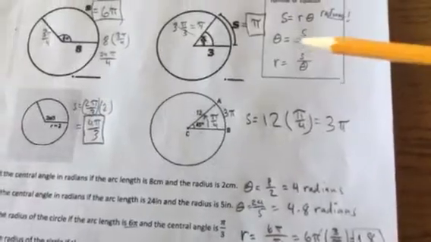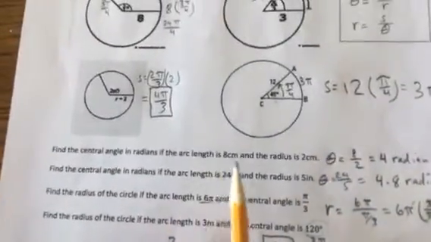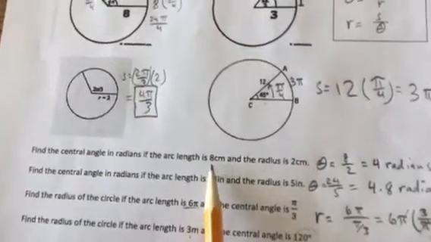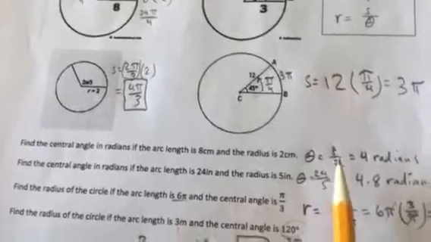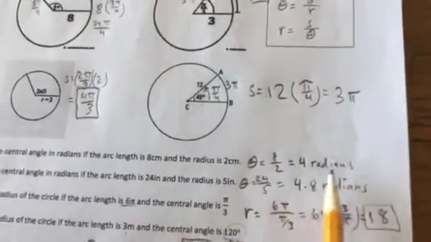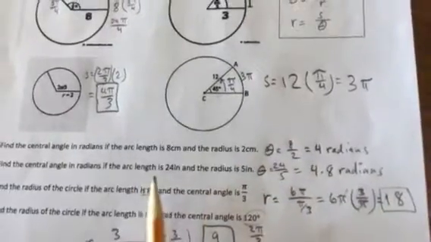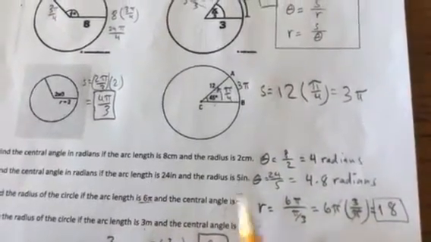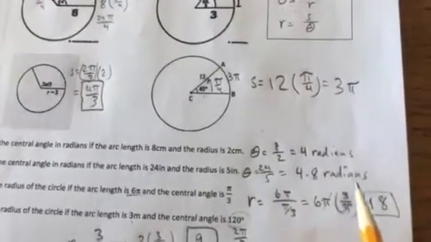And so the first one is finding the angle when you know the arc length and the radius. And that is surprisingly easy. All you have to do is divide. The arc length, 8, divided by the radius, 2. Well, 8 divided by 2 equals 4. And so it's 4 radians is the central angle for that problem. And the other one, the arc length is 24 and the radius is 5. So our central angle is 24 divided by 5, or 4.8 radians.